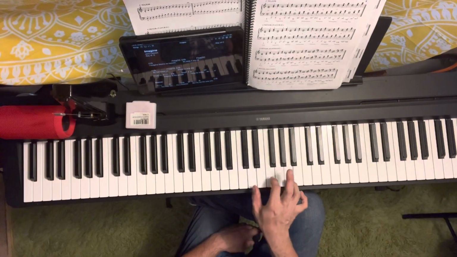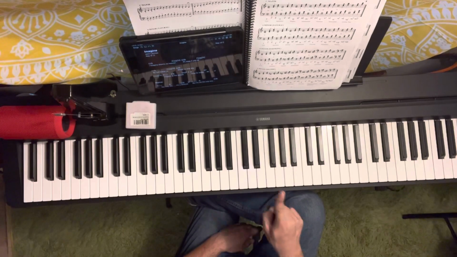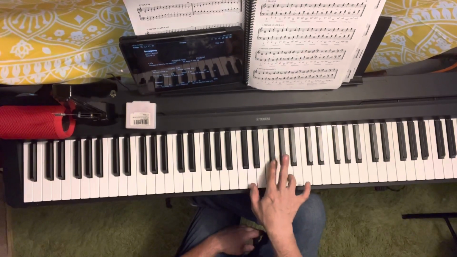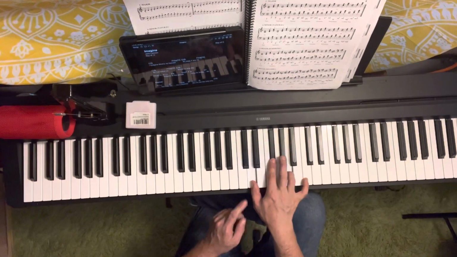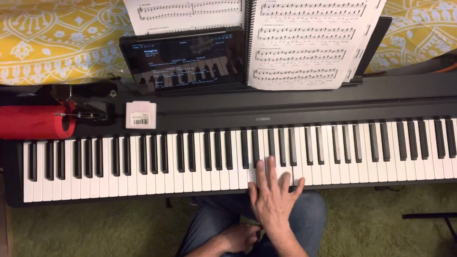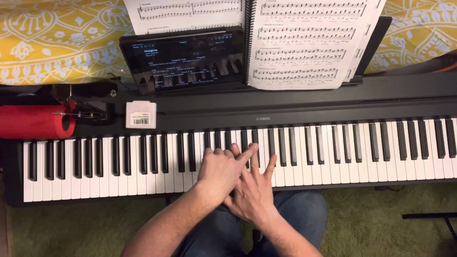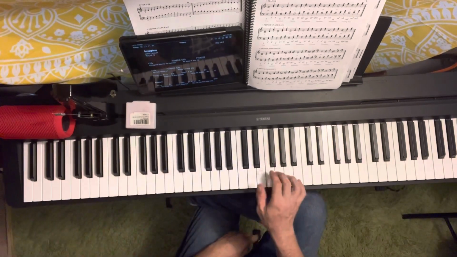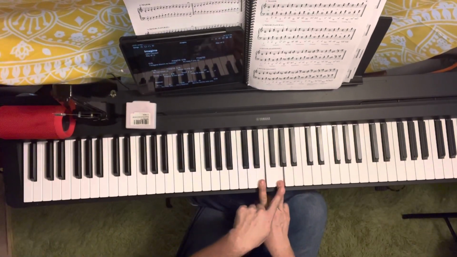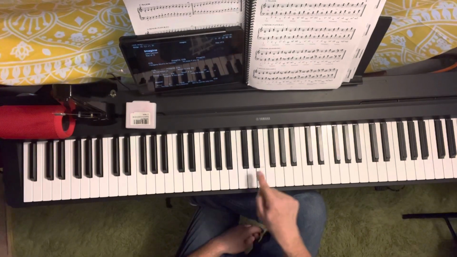A D minor, however, has a 1, flat 3, 5. Meaning if I had 1, 3, 5 in the key of D major, I would have a D, F sharp, and an A. D, E, F sharp, G, A. Get rid of my 2 and 4, my E and my G, and I get D, F sharp, A.